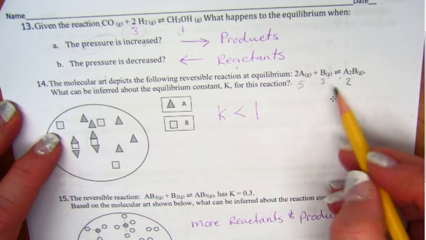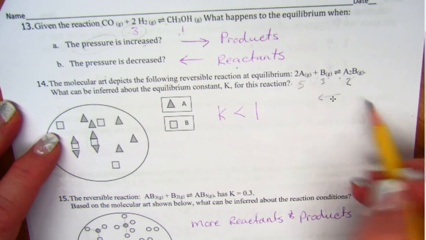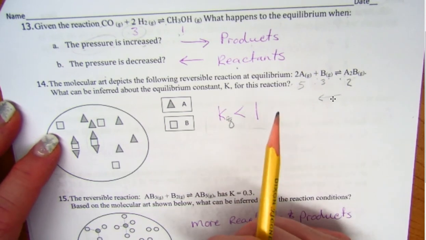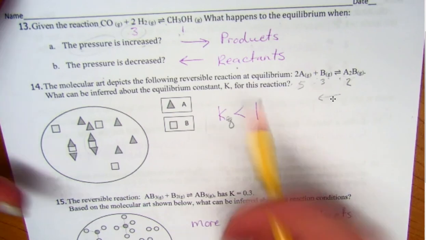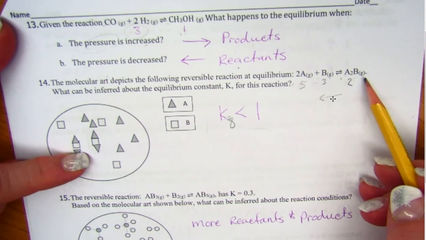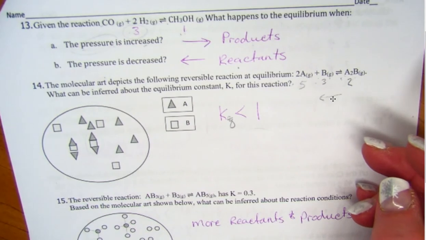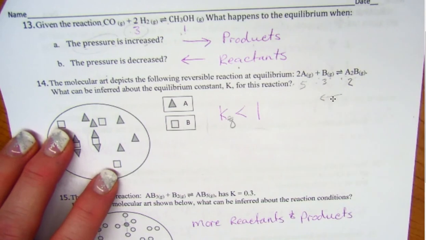So it probably means that my reaction lies more to my reactants than it does to my products. Therefore, KEQ needs to be less than 1, meaning it's not a very favorable forward reaction because I didn't make all of that I could. It stopped. So it's going to be less than 1. Does it make sense? So if there's not enough, then it's going to be less than 1? So if all of them went to the product, then it's going to be very high, and I'm going to have a KEQ greater than 1.